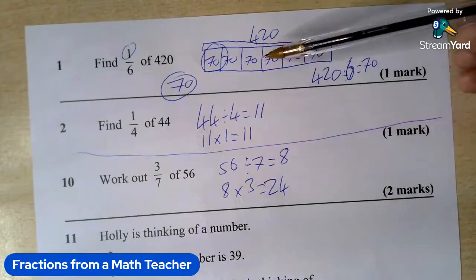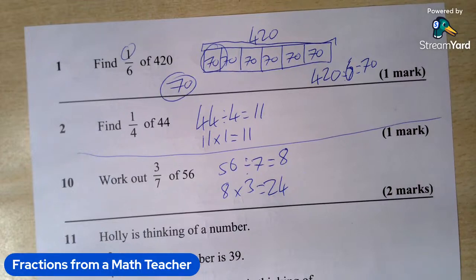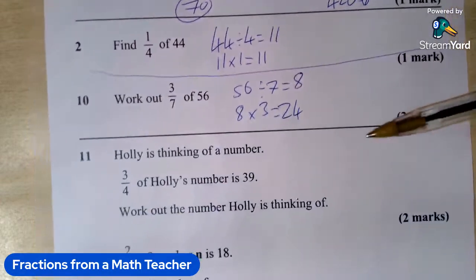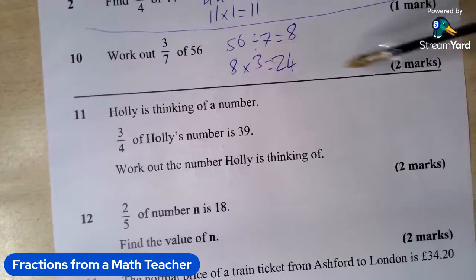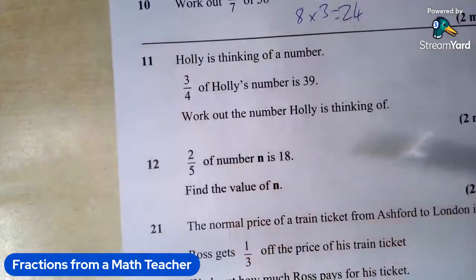But if you really don't know what to do, this is always the best bet. We always say draw a picture. It's your easiest go-to method. Right, let's go down. So as you can see, that one there is 2 marks because you have to do 2 things.